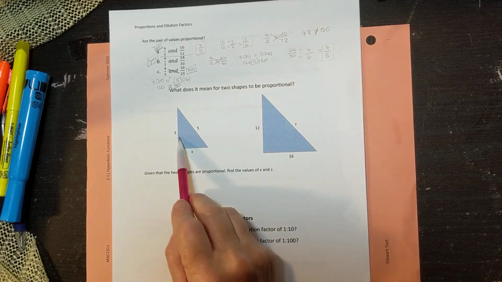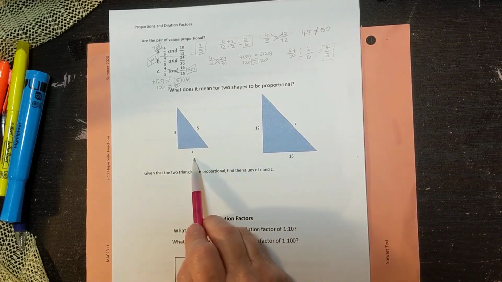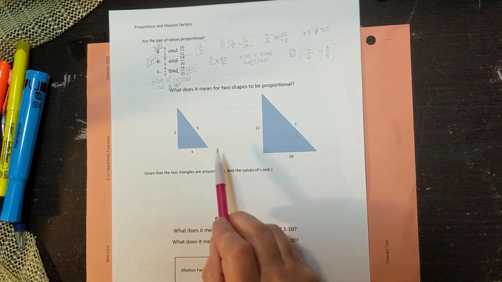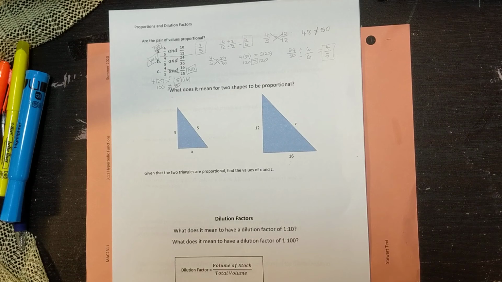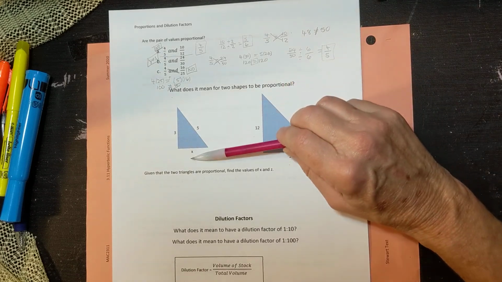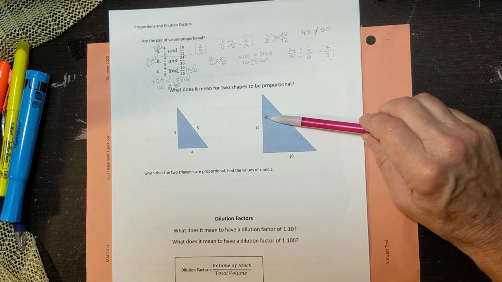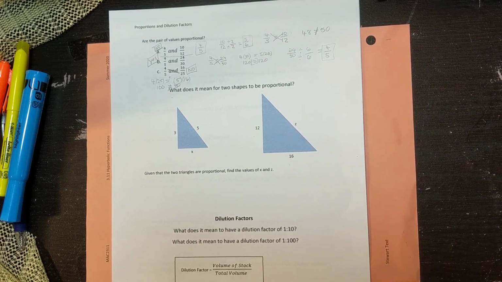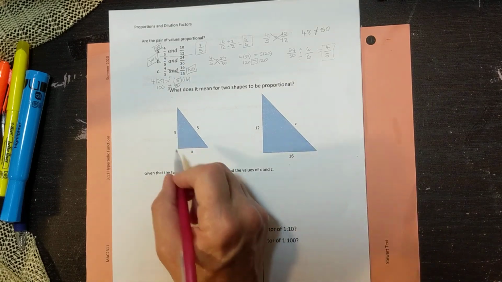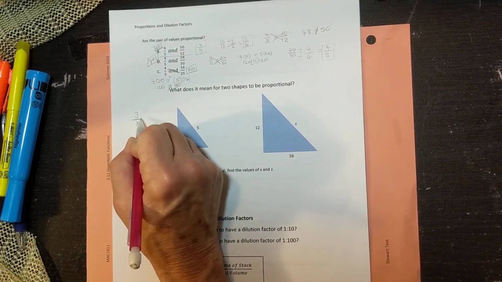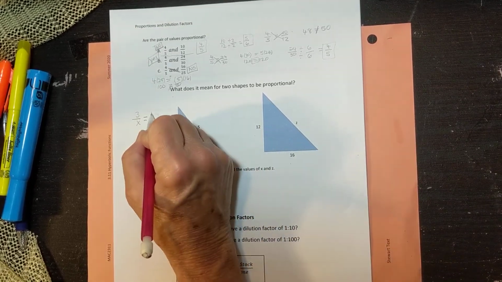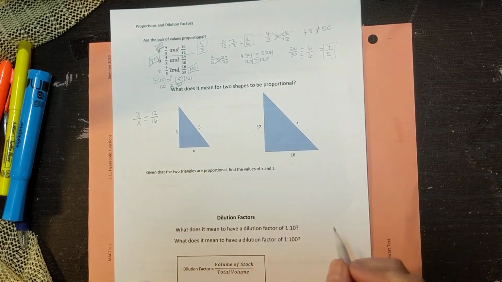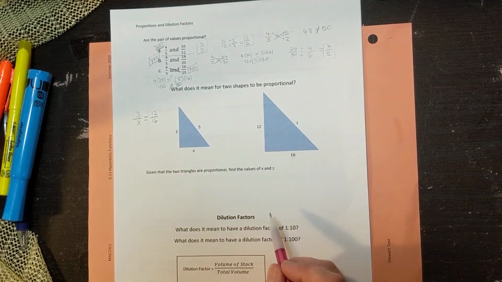So if two figures are proportional, then the lengths of their corresponding sides will also be proportional. 3 is to 12 as x is to 16, as 5 is to z. Or we could say 3 is to x, this side is to this side, as 12 is to 16. If you hear me saying this, you can almost hear an equation coming out. I'm going to write the equation this time. I'm going to say 3 is to x as this side, 12, is to 16. And since I know these are proportional, I can solve for x.